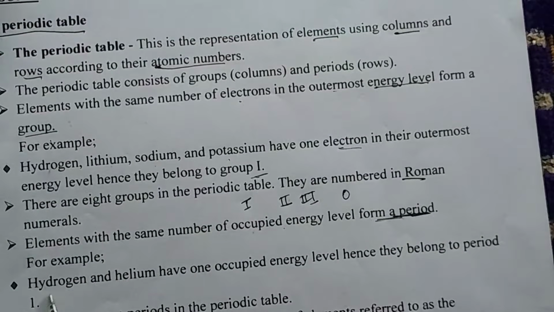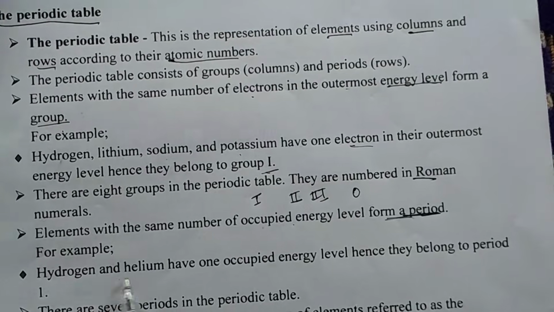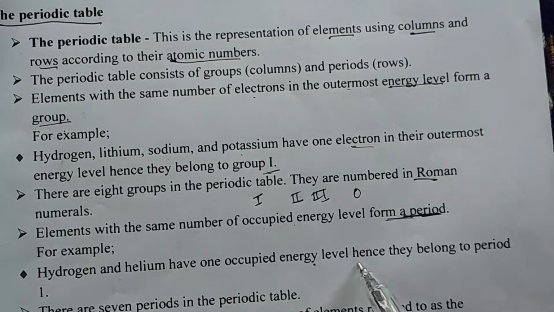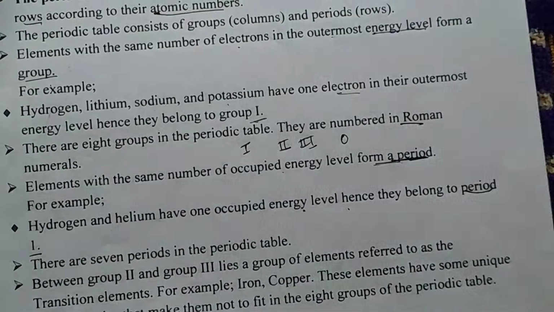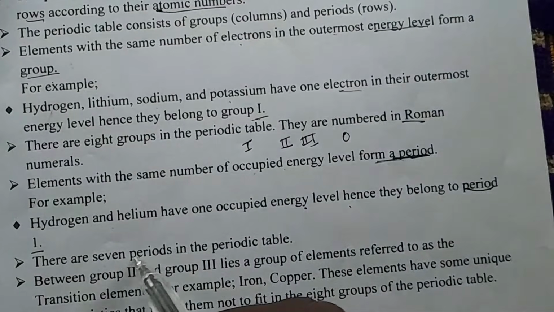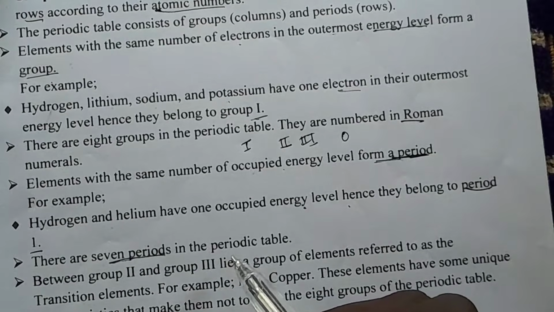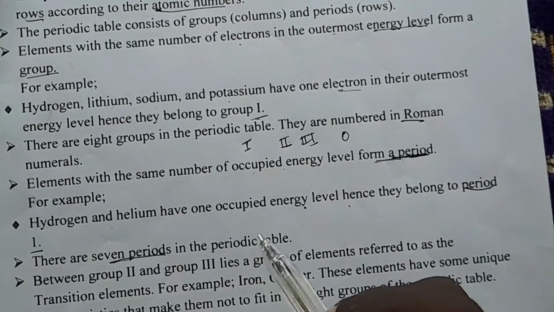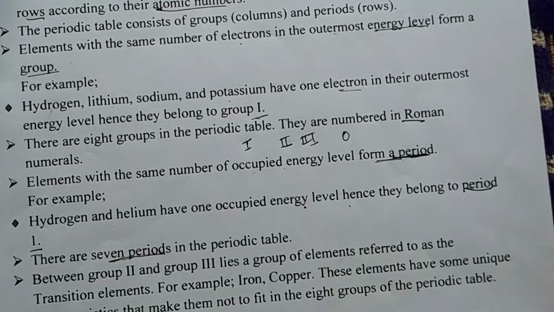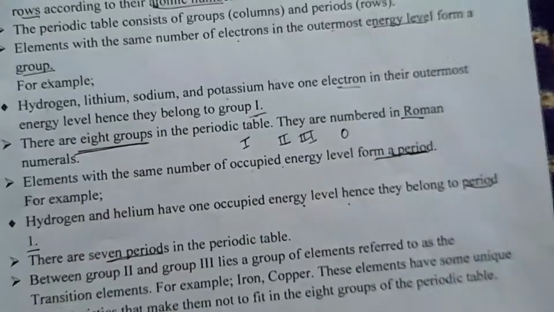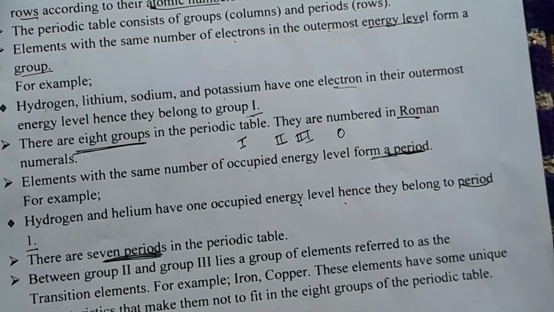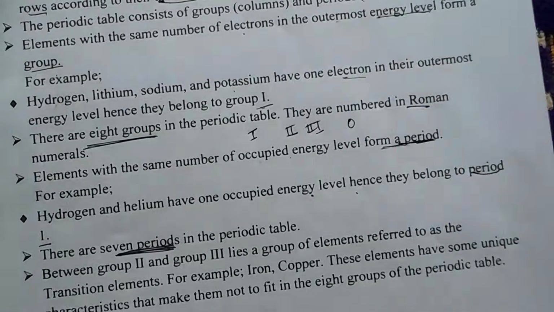So let's start. For example, hydrogen and helium have 1 occupied energy level. Hence, they belong to the same period, and that's period 1 in the periodic table. So in the periodic table, there are 7 periods. You have to know. Previously, we have said the periodic table has got 8 groups, but the number of periods that the periodic table has is 7. So let's just try to check.